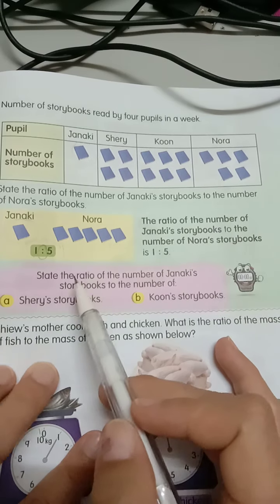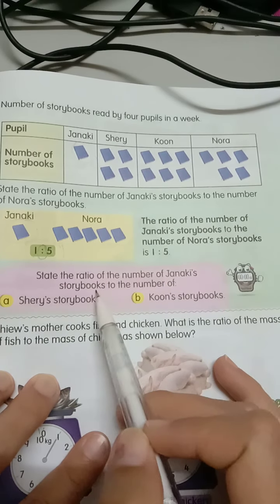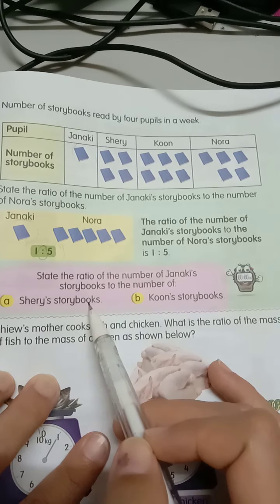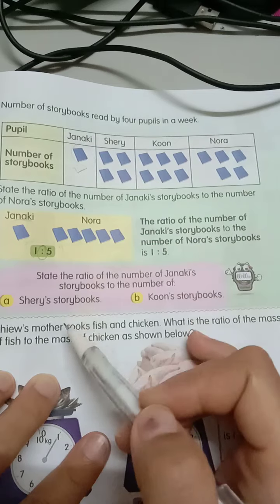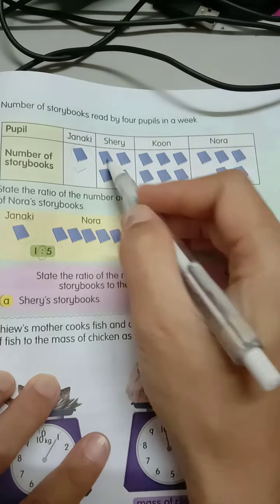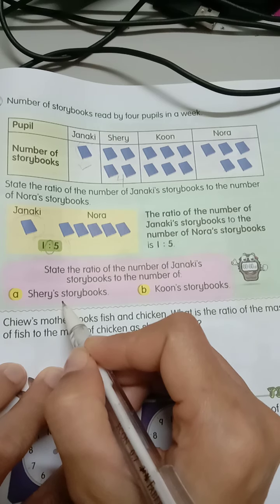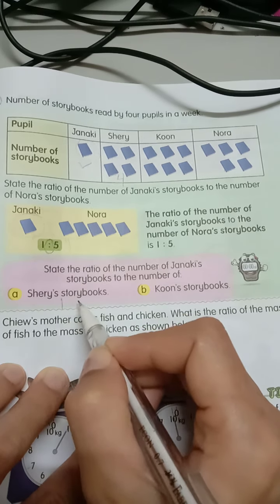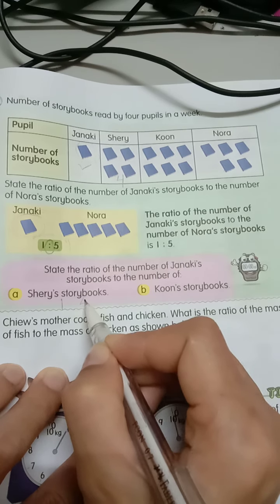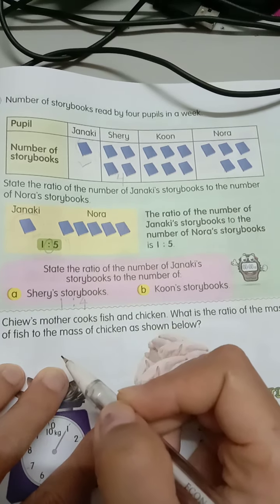Now, let's answer these 2 questions. State the ratio of number of Janaki storybooks to the number of Sherry storybooks. So we know Janaki is 1 book. Now Sherry storybooks, 4. So to compare it, Janaki only has 1, Sherry has 4. So the ratio is 1 to 4.